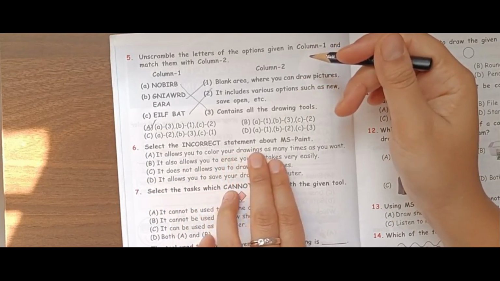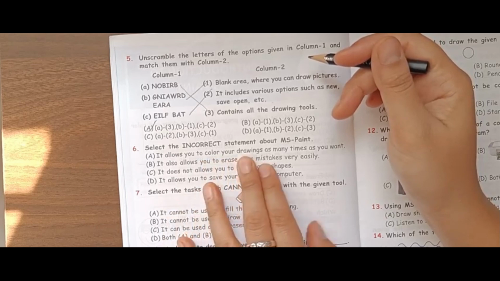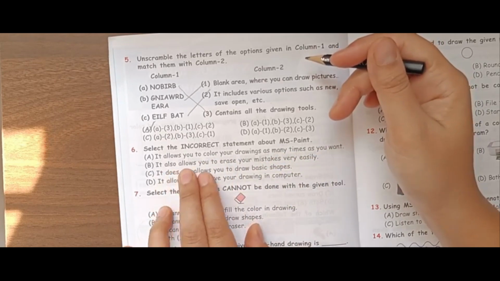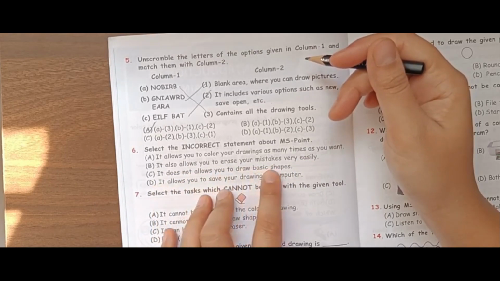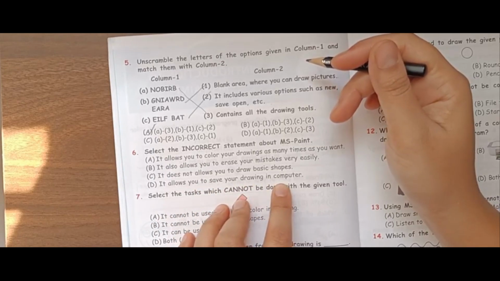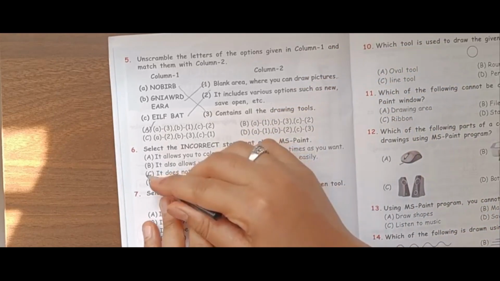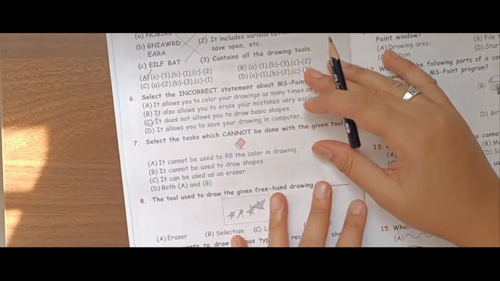Select the incorrect statement about MS Paint. It allows you to color your drawings as many times as you want. It also allows you to erase your mistakes very easily. It doesn't allow you to draw basic shapes. It allows you to save your drawing on the computer. So the third one, it doesn't allow you to draw basic shapes, is incorrect. It does allow you, because we have the shapes option.